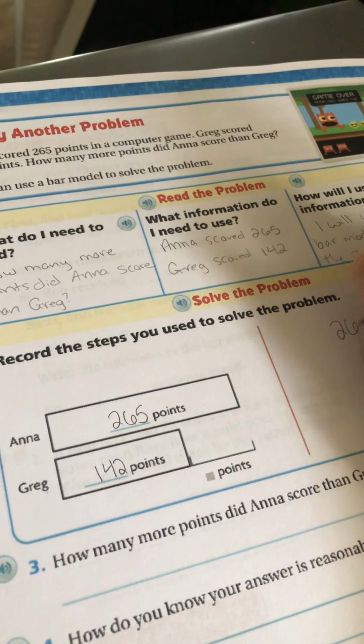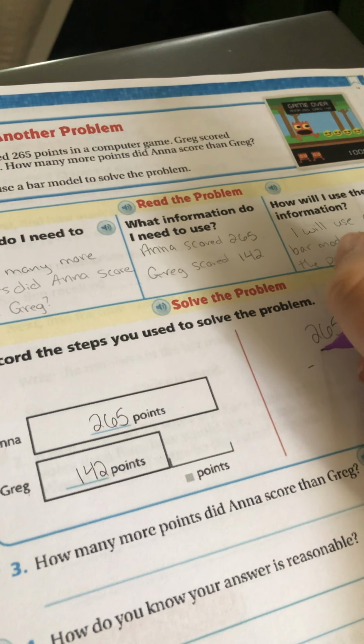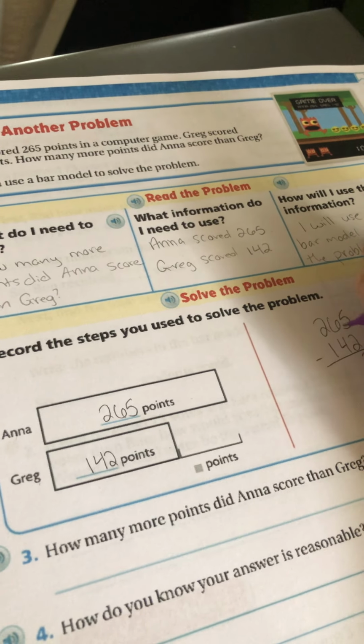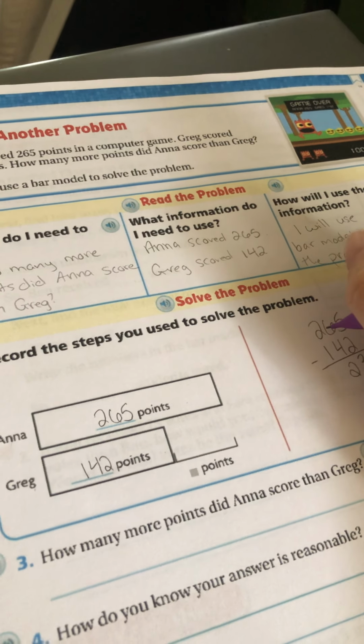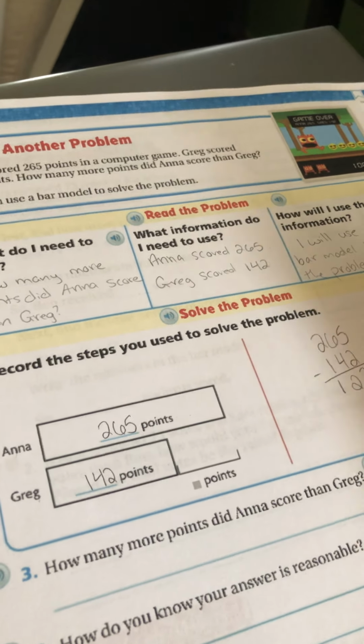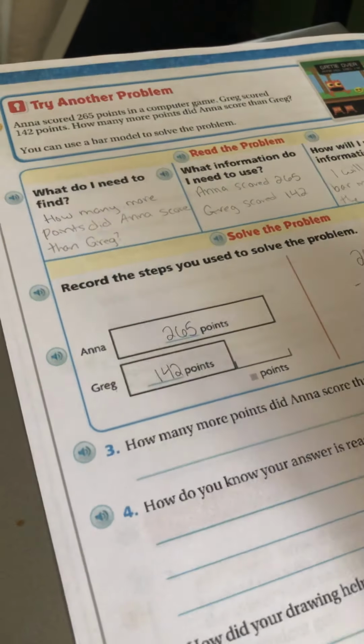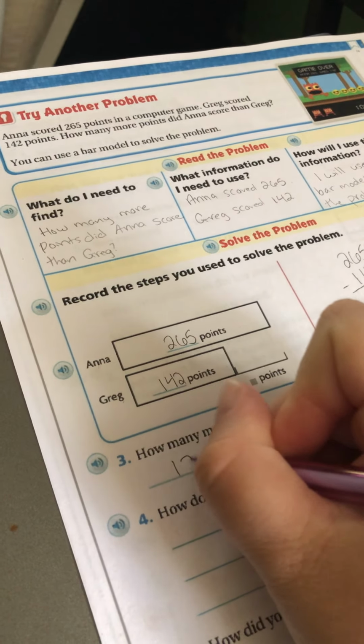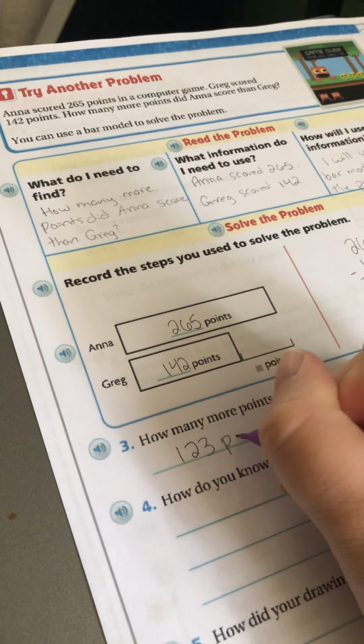So 265 minus 142. 5 minus 2 is 3. 6 minus 4 is 2. 2 minus 1 is 1. So how many more points did Anna score than Greg? That'd be 123 points.